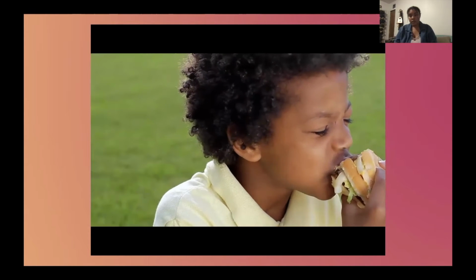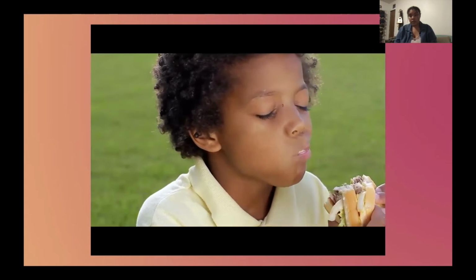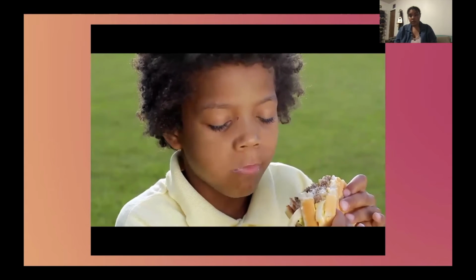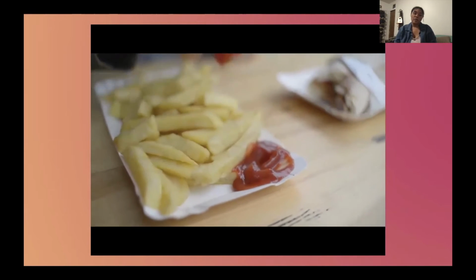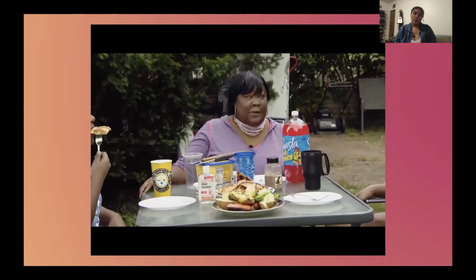Children's palates are being damaged because they're being exposed to certain foods that they get accustomed to. When you are exposed to this early on, I think that becomes your way of life and perception of what eating should be like. Put one on your plate just to make it look like you're eating.